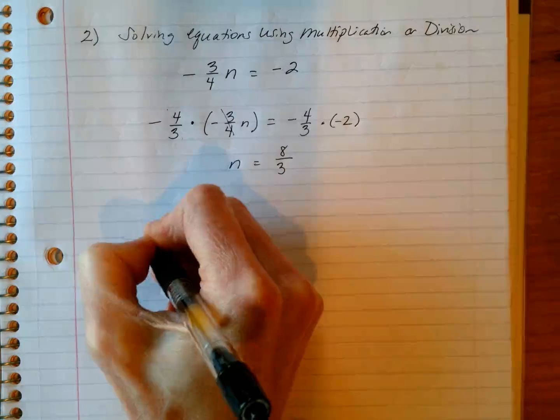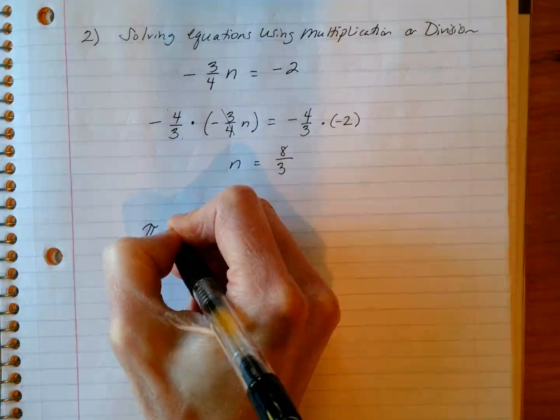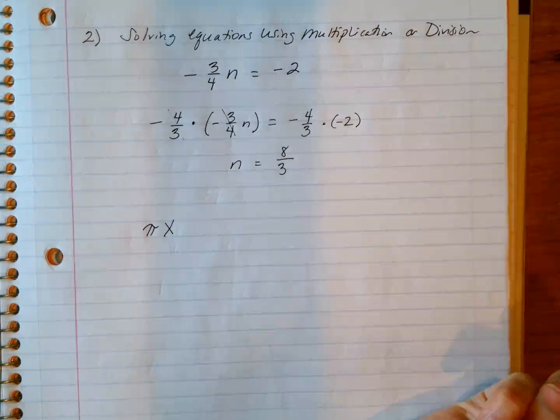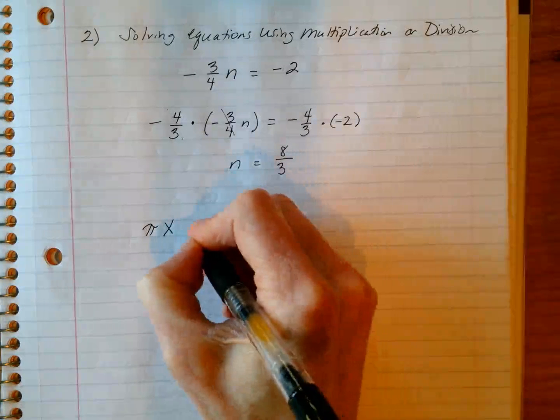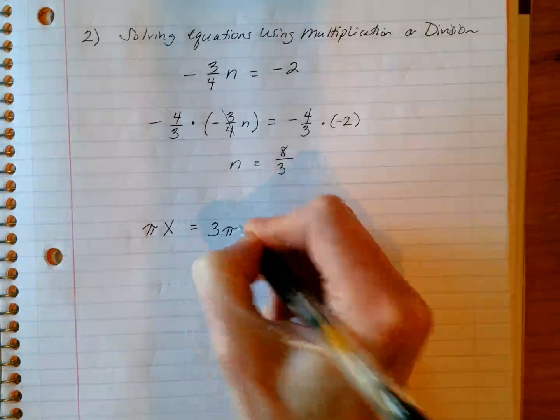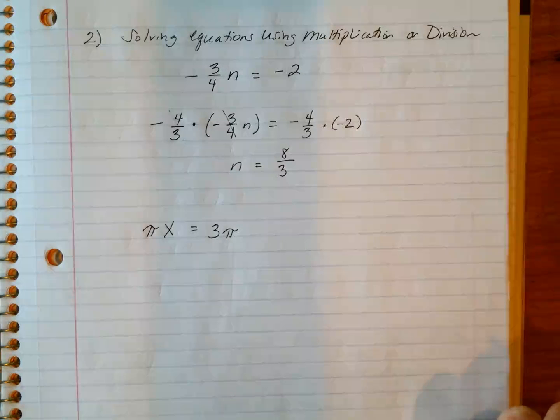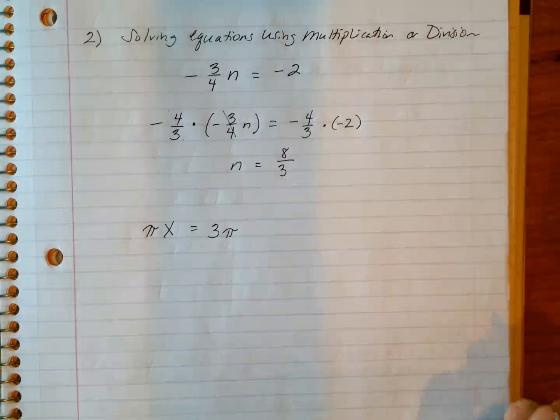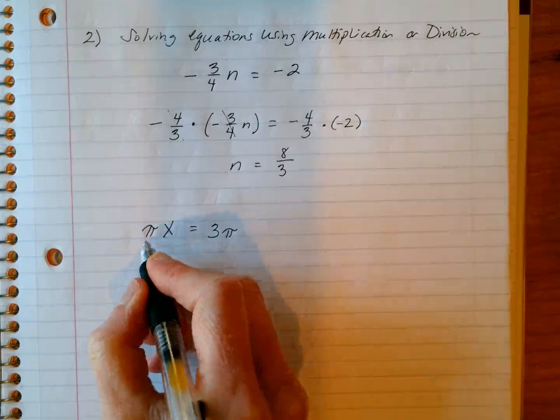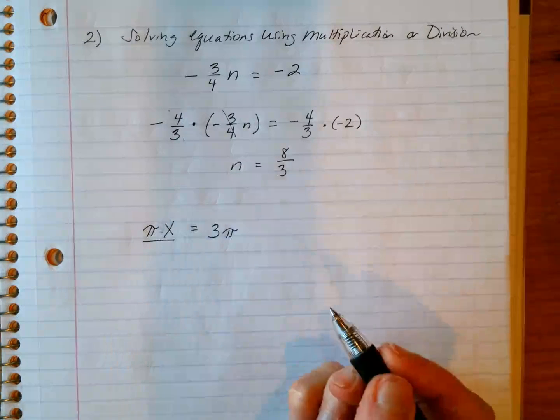I can also do problems like this using symbols that represent numbers. So let's say we had pi times an unknown x equals 3 pi. And you don't even need to know what pi is in this case. You just have to remember that you're trying to balance the equation. And so in this case, I have to get x by itself. It's currently being multiplied by pi.